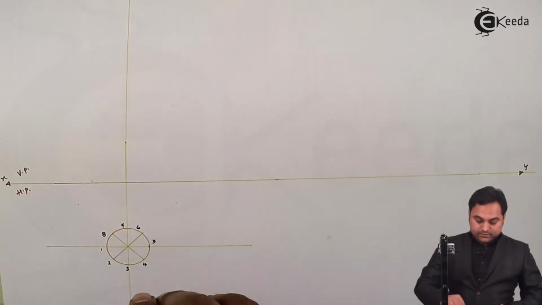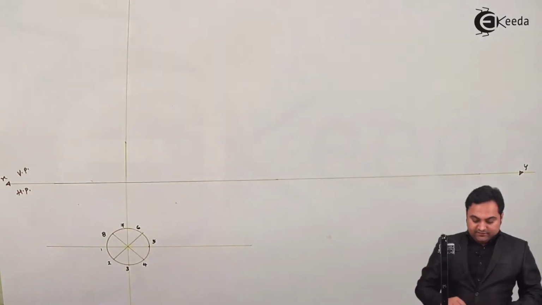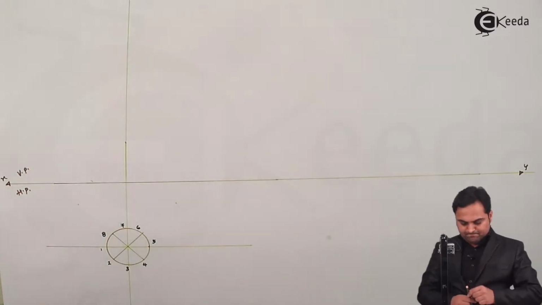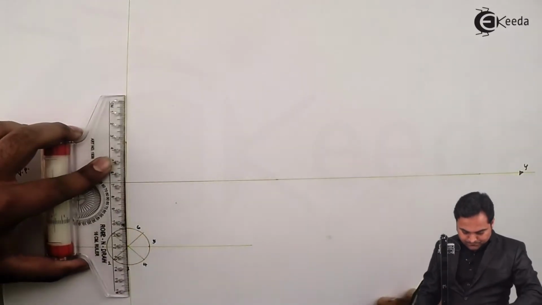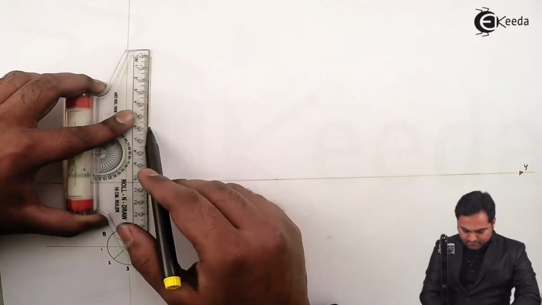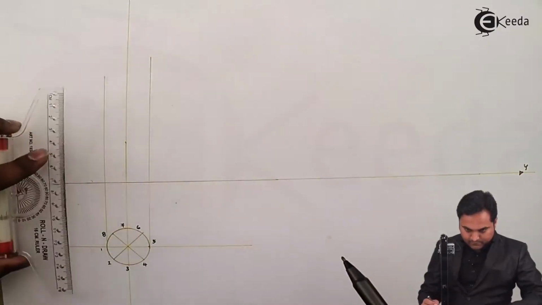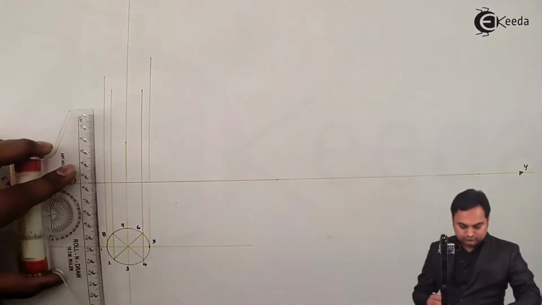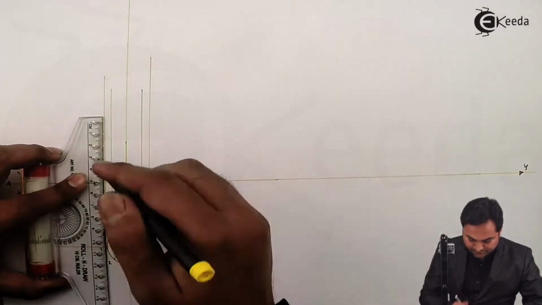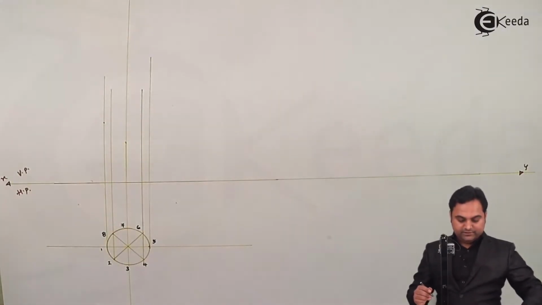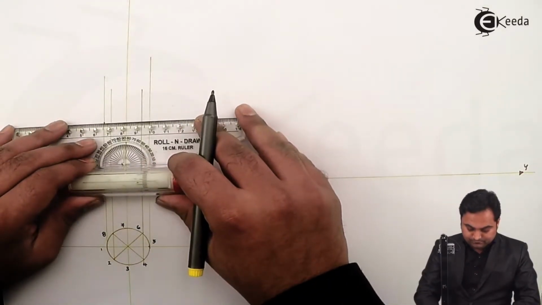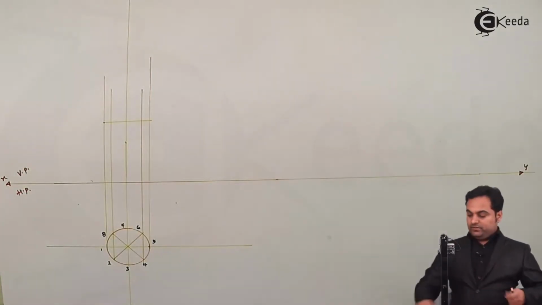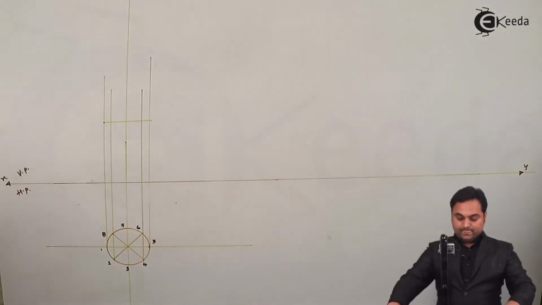Then I'll plot this in the front view. In the front view, the cylinder will appear as a rectangle of height 50 mm. So measuring 50 mm is the height of the cylinder. Drawing a light horizontal line. Giving the notations in the front view as well.